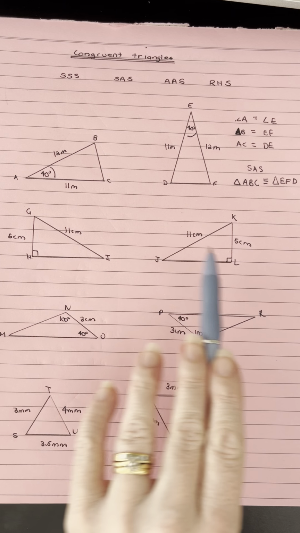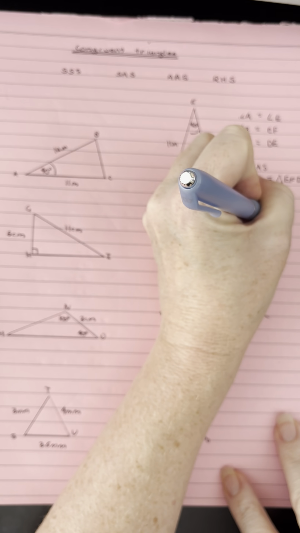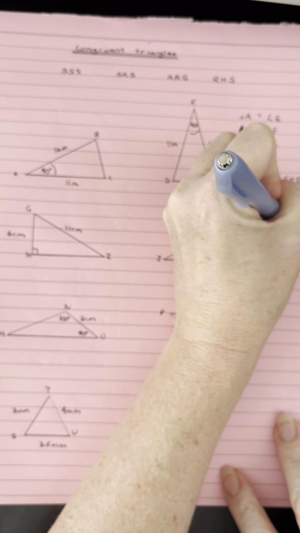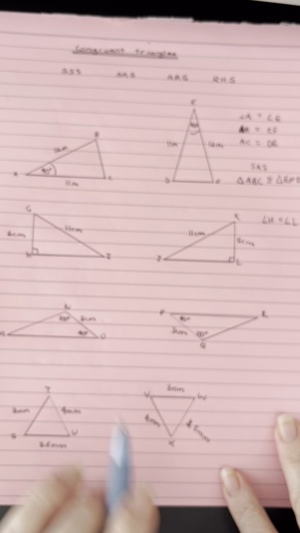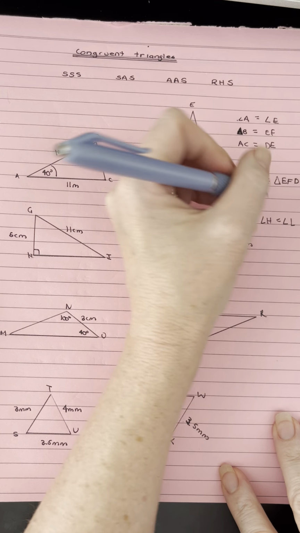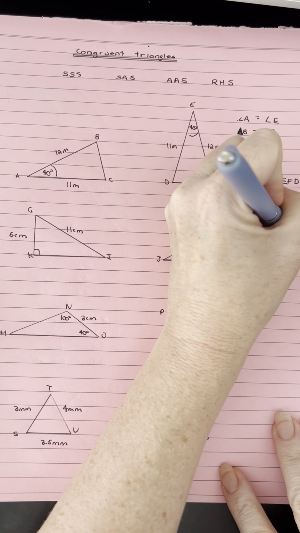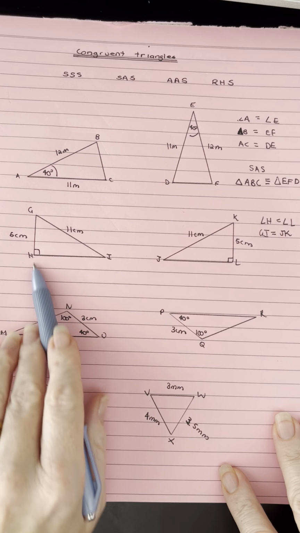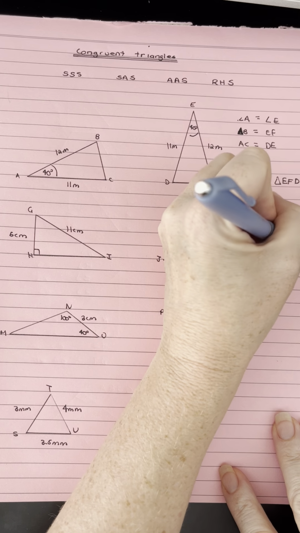So here we've obviously got a right angle. So we can say that we have our angle H is equal to angle L, and it is a right angle. We can also see that we have the hypotenuse. So we've got GI is equal to JK. And then we've got that GH is equal to KL.